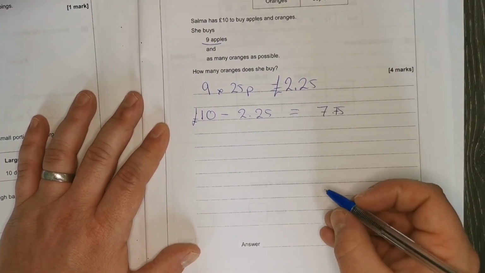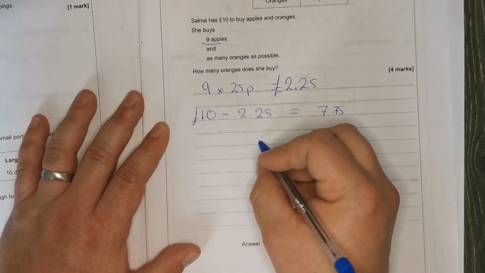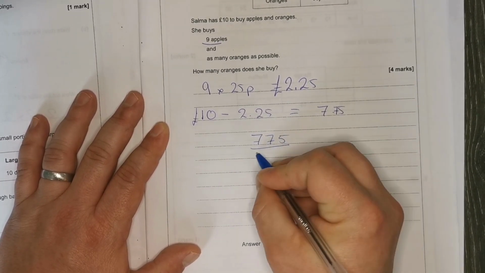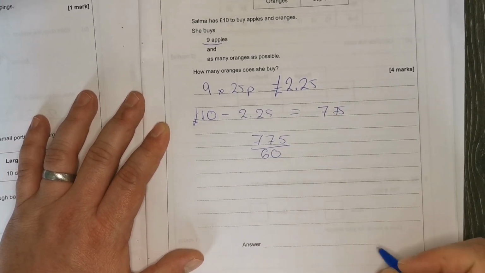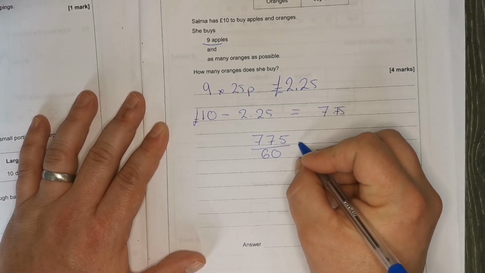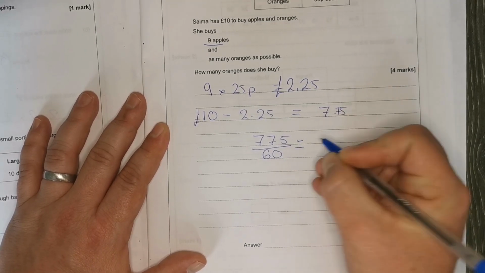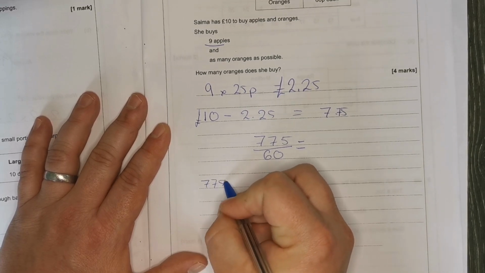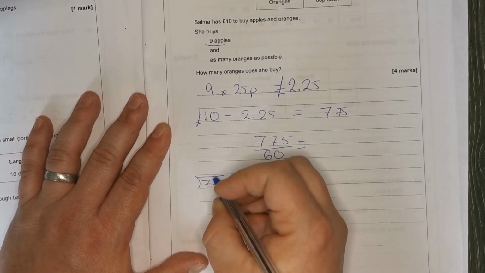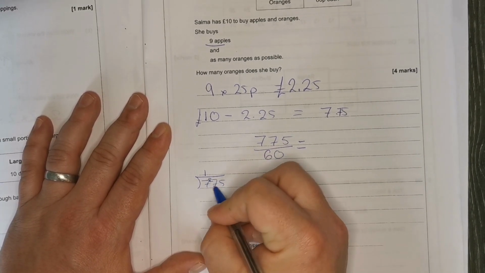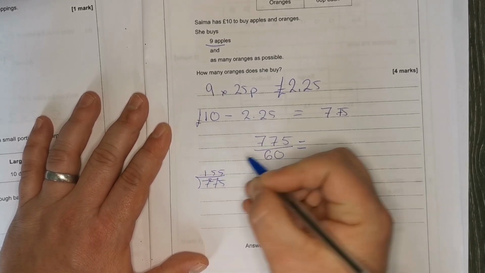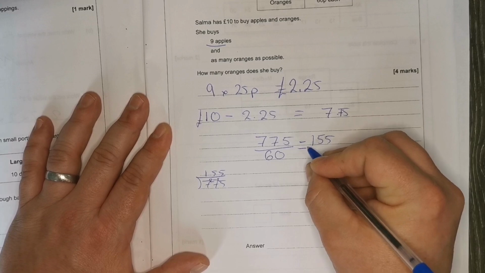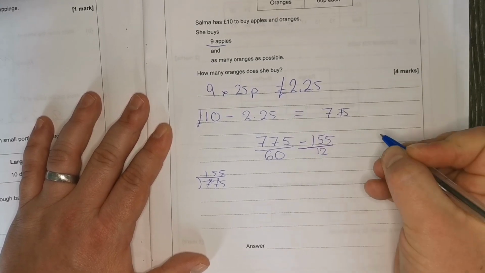So how many oranges can she afford? So we're going to do 775p divided by 60p. Now I've set it out as a fraction because I'm just going to cheat a little bit and see if I can simplify this. So 5's go into both. Let's quickly divide this by 5. 5's go into there once. 2 remainder, 5 go into there 5. 2 remainder 5 times. So 155 divided by how many 5's in there? 12.